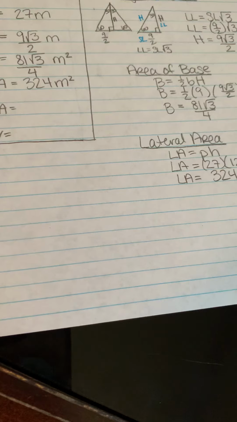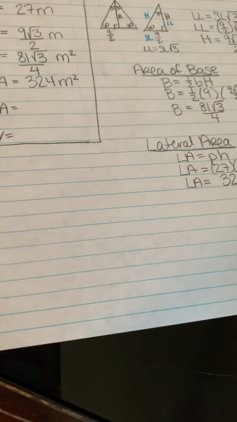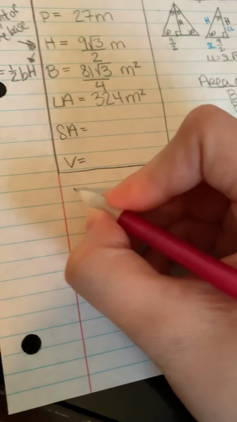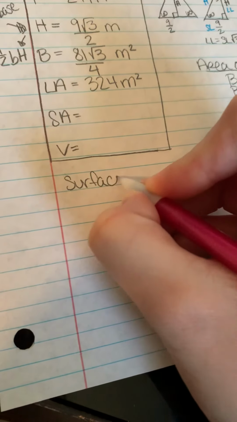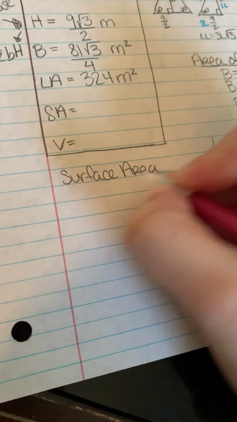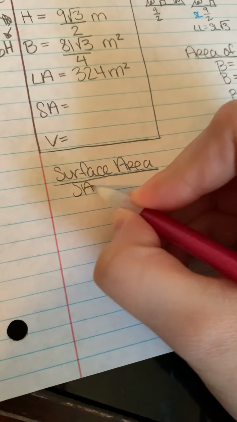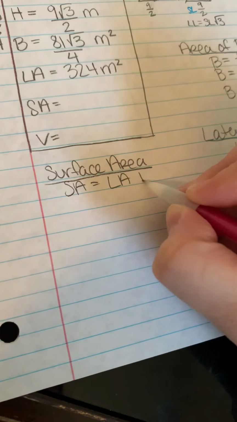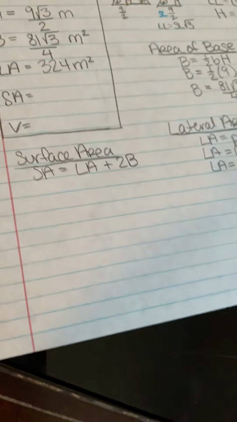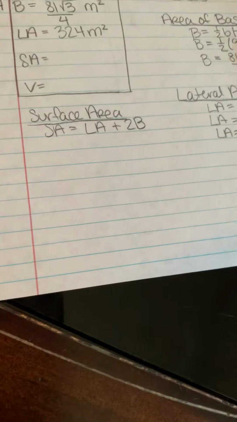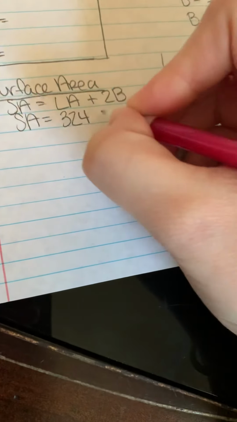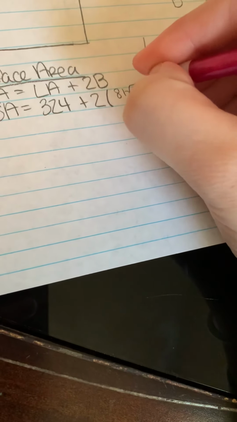Okay, now let's move on to surface area. Okay, surface area is lateral area plus 2 times the area of the base. So we have 324 plus 2 times 81 square root of 3 divided by 4.